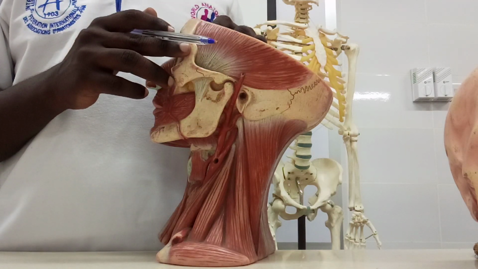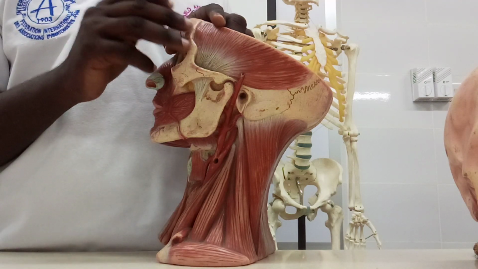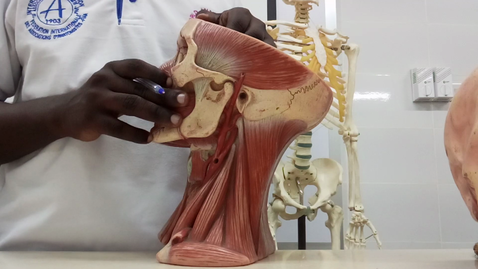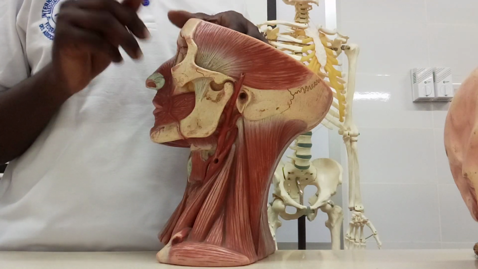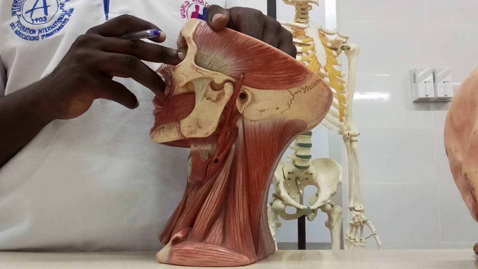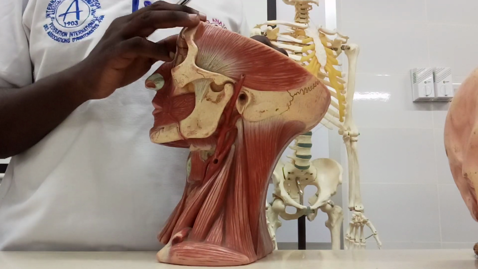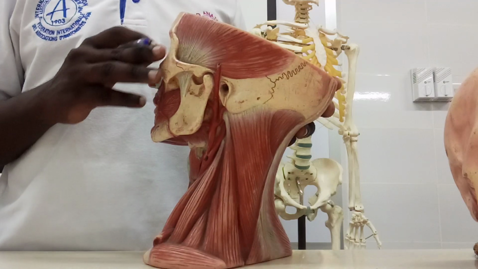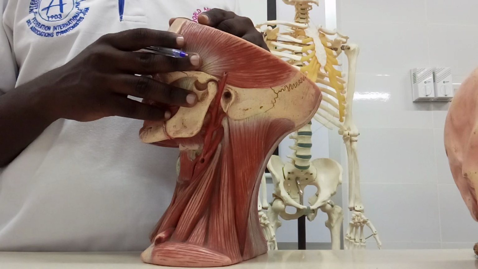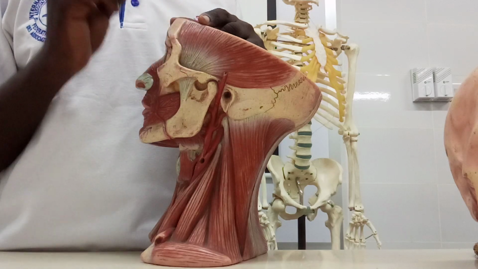Now remember that this auriculotemporal will be a branch of the mandibular division of the trigeminal nerve. That's the third division, the V3. Then of course the zygomaticotemporal will be coming from the second division, the maxillary nerve. Now I told you that, apart from branches coming from the various divisions of the trigeminal nerve, we're also going to have cervical nerves.